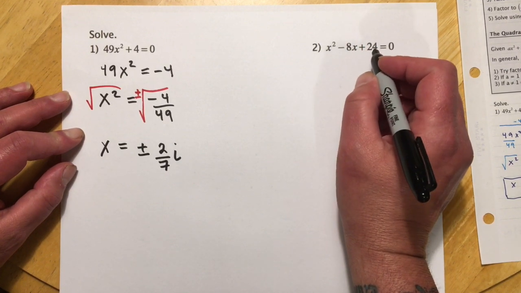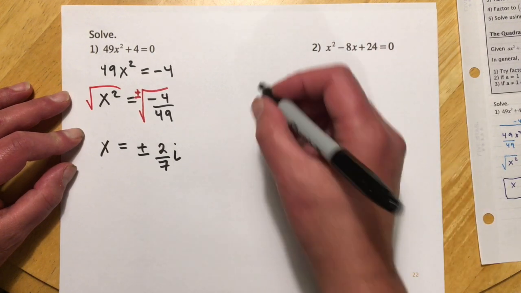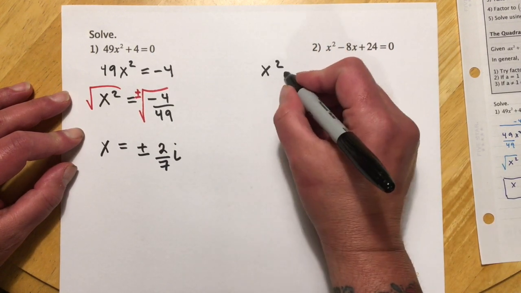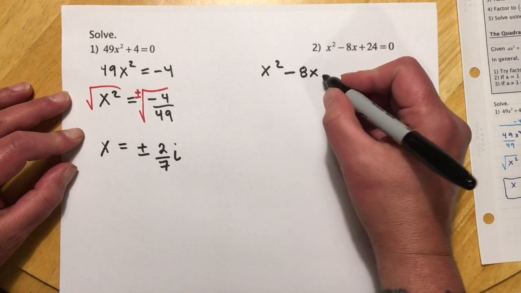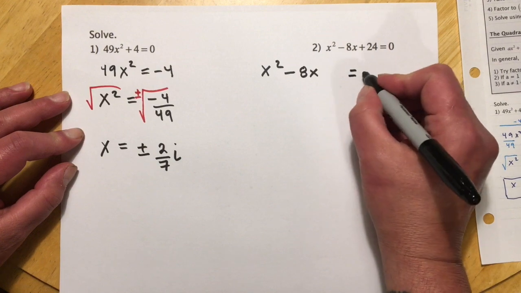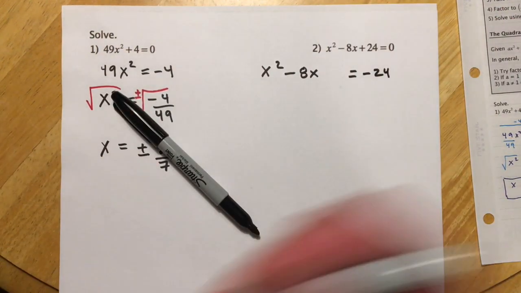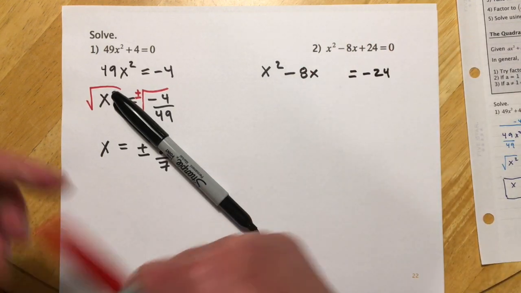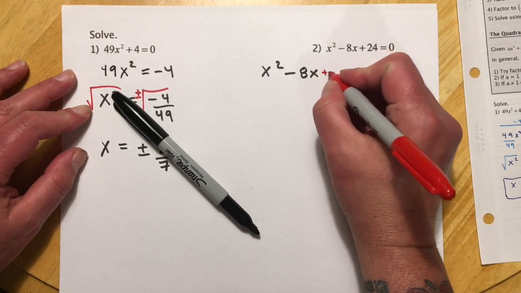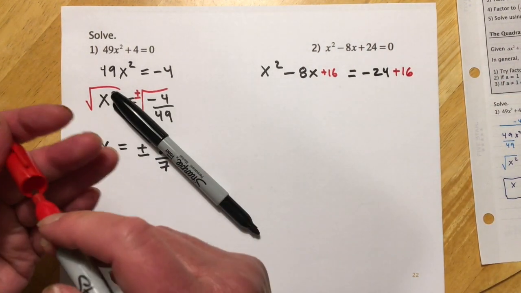The second one doesn't factor. There aren't 2 numbers that multiply to 24 and add to negative 8. a is 1 and b is even, so I would complete the square. Remember, the first thing you do is bring the 24 over to the other side. And then we take half the middle, half of 8 makes 4, square it, 16, and then we add that to both sides.